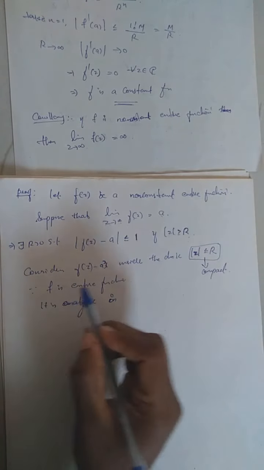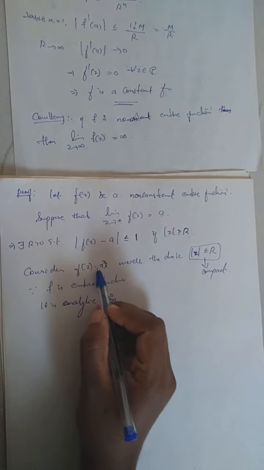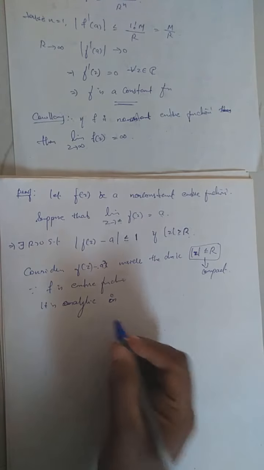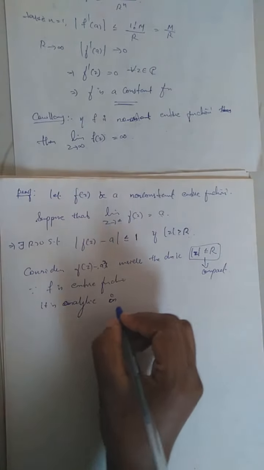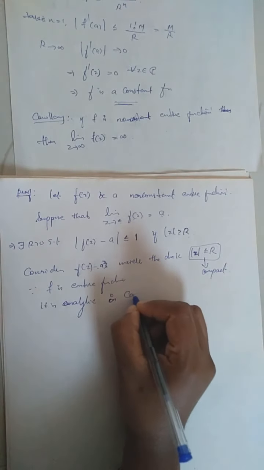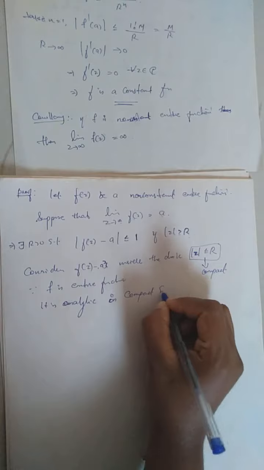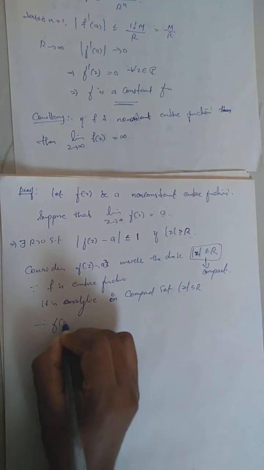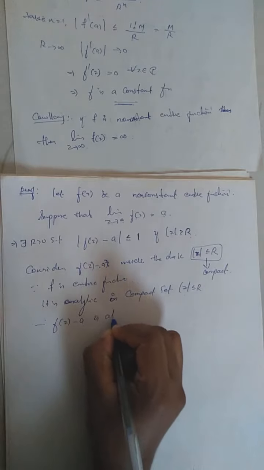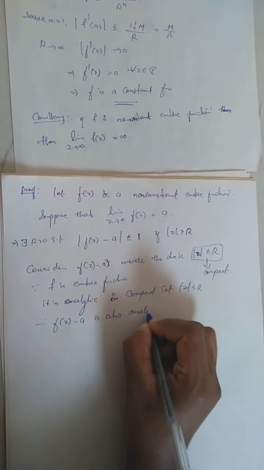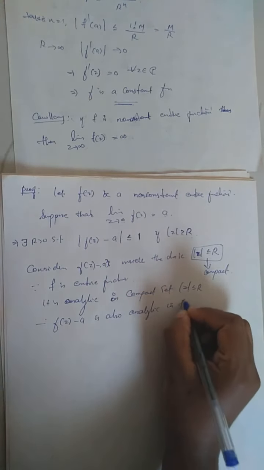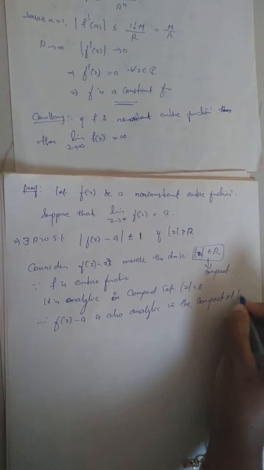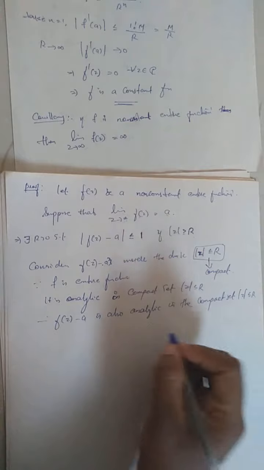Therefore, since f(z) is analytic, f(z) minus a is also an analytic function, right? Therefore, f(z) minus a is analytic in the compact set mod z less than or equal to R. Okay. Right.